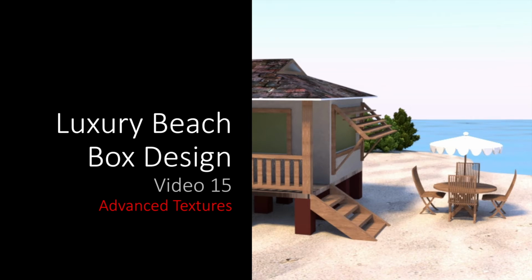Bit of a disclaimer about this video from the start. It's titled Advanced Textures, but it's not really that advanced. All we're doing is adding something called a gloss shader in order to make a material have a little bit more interest and a little bit less of a flat look.